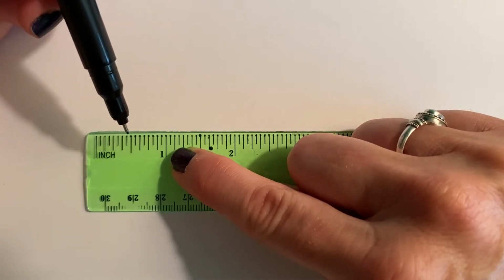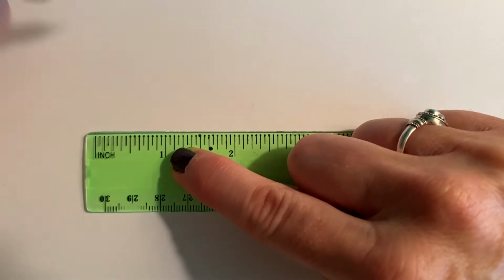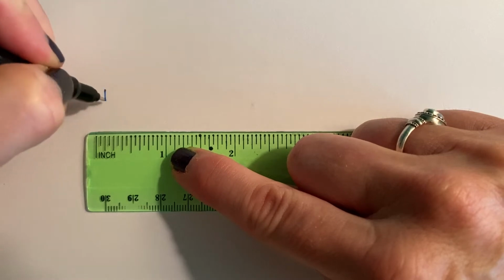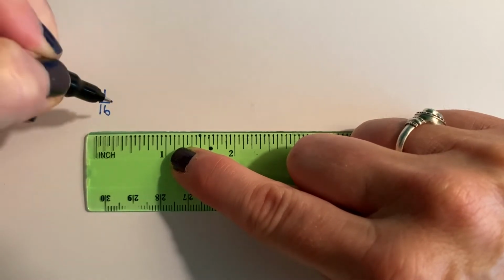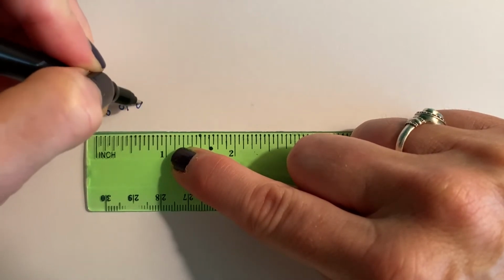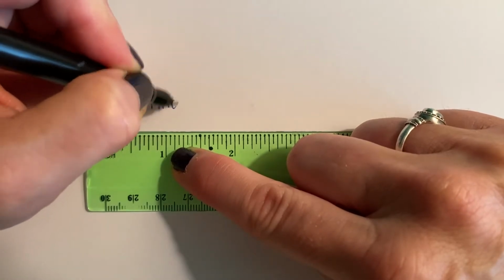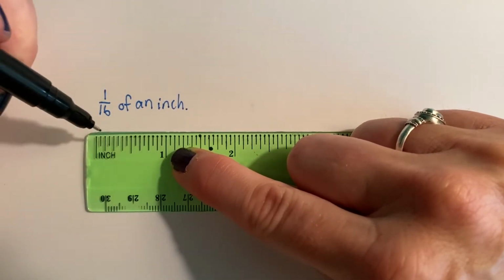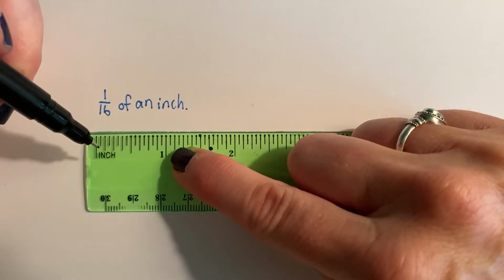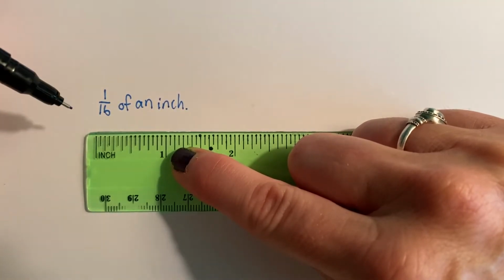Each of those 16 equal parts represents 1/16 of a full inch. Each of these parts doesn't really have a fancy name. They're just 1/16 of an inch.